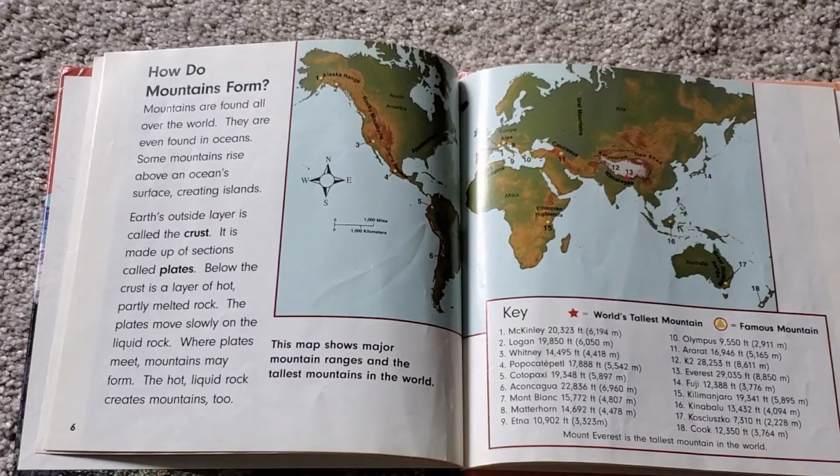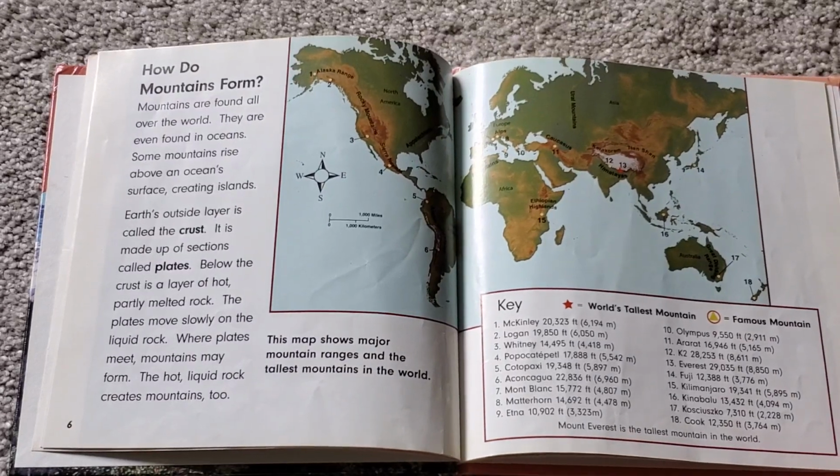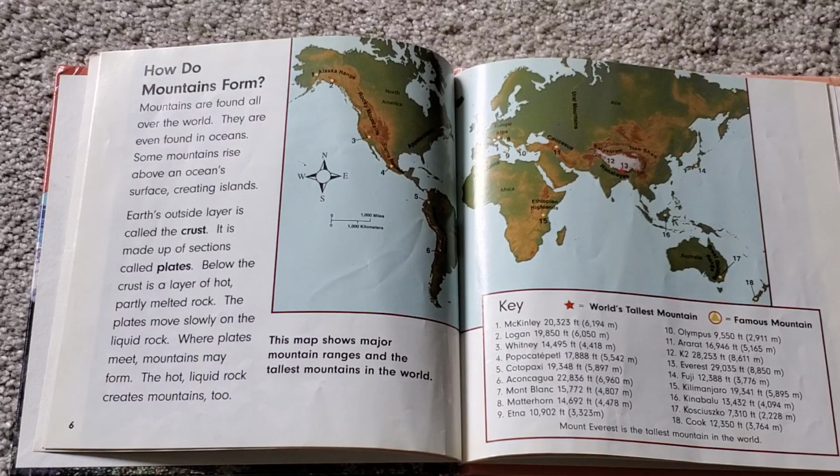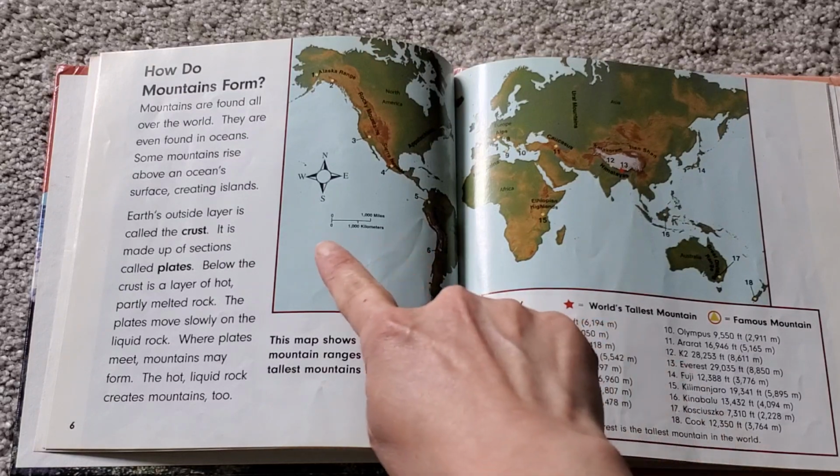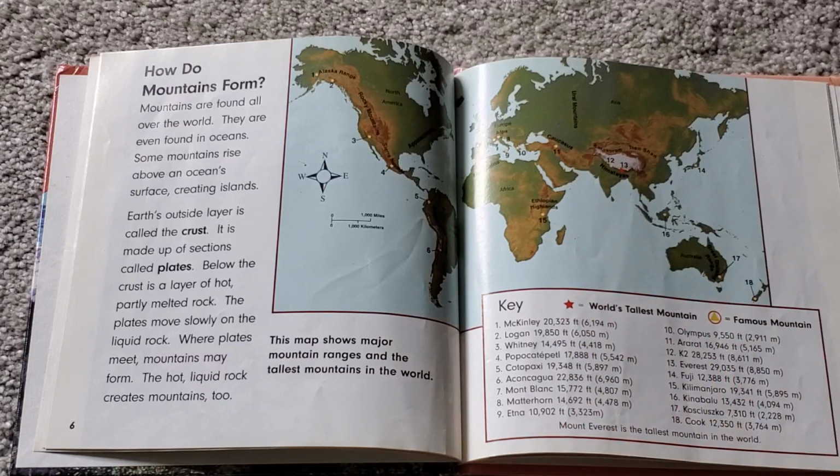How do mountains form? Mountains are found all over the world. They are even found in oceans. Some mountains rise above an ocean's surface, creating islands. Earth's outside layer is called the crust. It is made up of sections called plates. Below the crust is a layer of hot, partly melted rock. The plates move slowly on the liquid rock. Where plates meet, mountains may form. The hot liquid rock creates mountains too. This map shows major mountain ranges and the tallest mountains in the world.